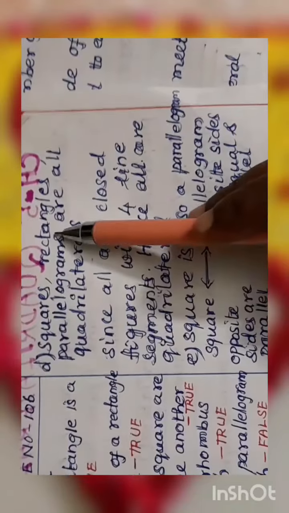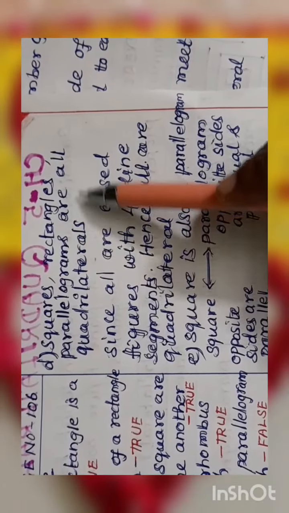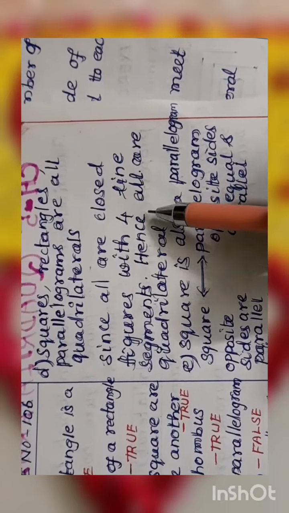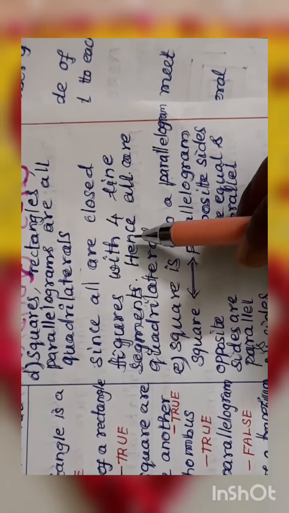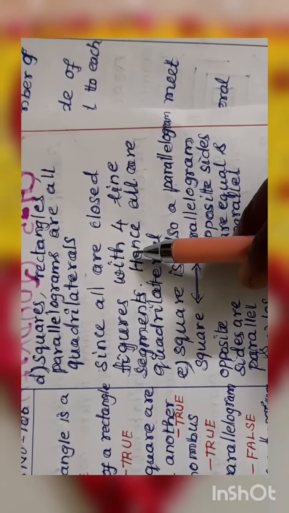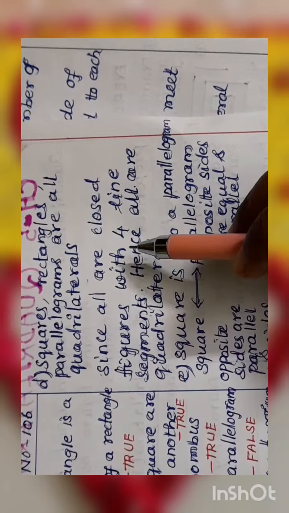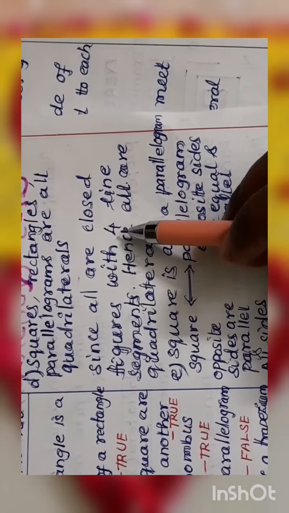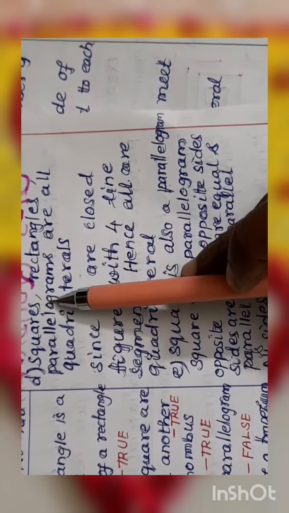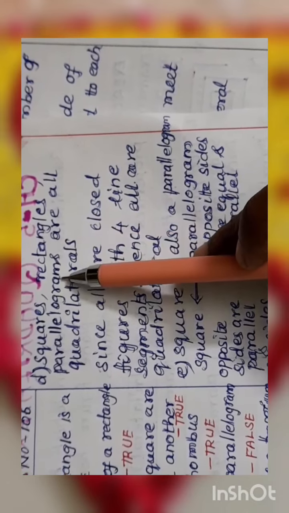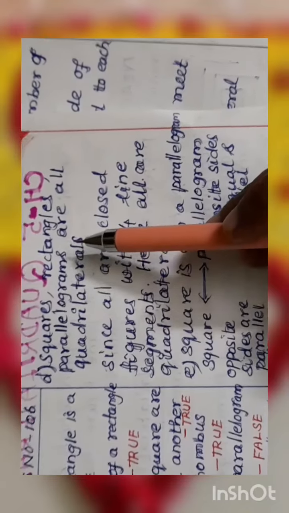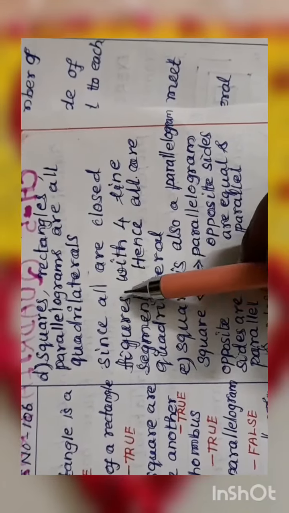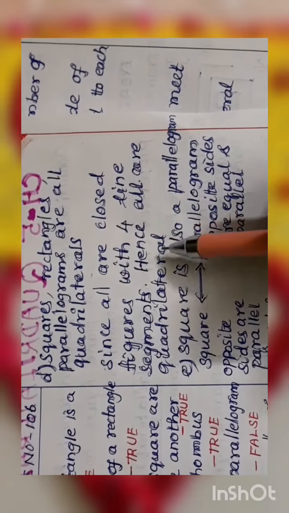Then we go for D question. D question is: square, rectangle, parallelogram are all quadrilaterals. Yes, all are closed figures. If any figure is closed and entirely made up of line segments, it is a polygon. If the polygon has four sides, it is a quadrilateral. The square has four sides, the rectangle has four sides, the parallelogram has four sides, and they are closed figures made up of line segments. So we call the square, rectangle and parallelogram quadrilaterals.